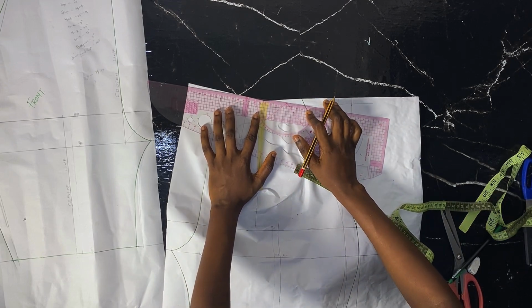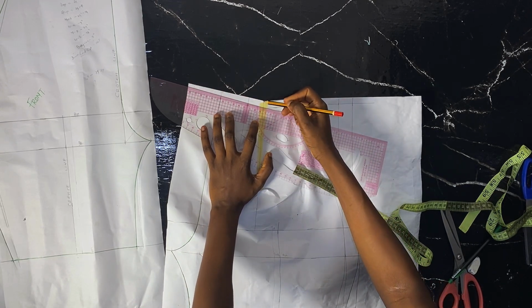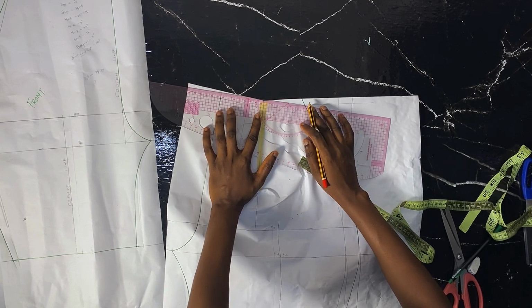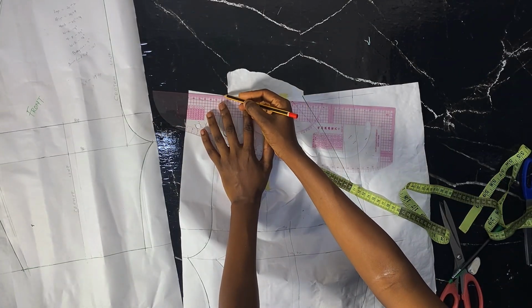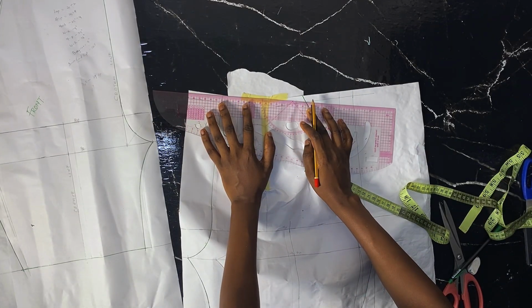I'm connecting that to my waist, but because I closed my darts, I need a little extra paper. Let me just add a little extra paper to that point. Okay, so I'm connecting the ½ inch up here to my waist.